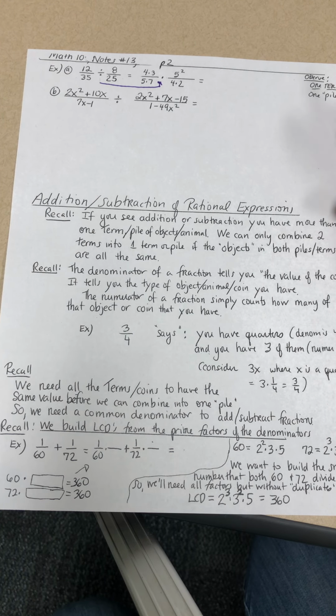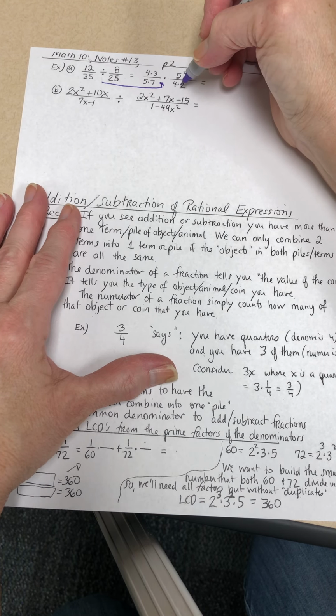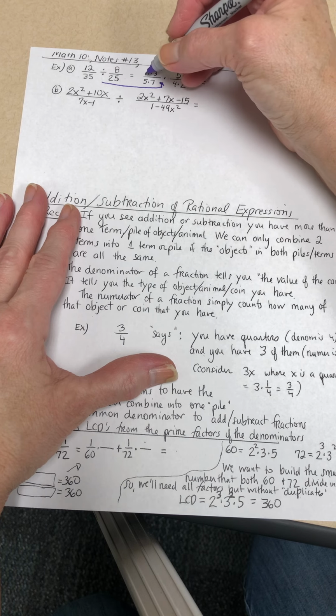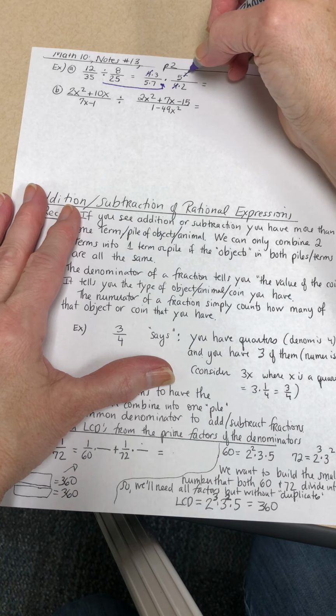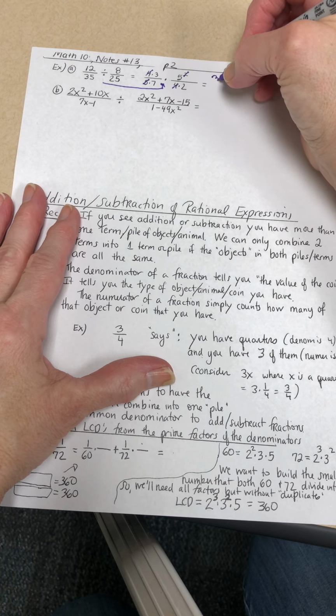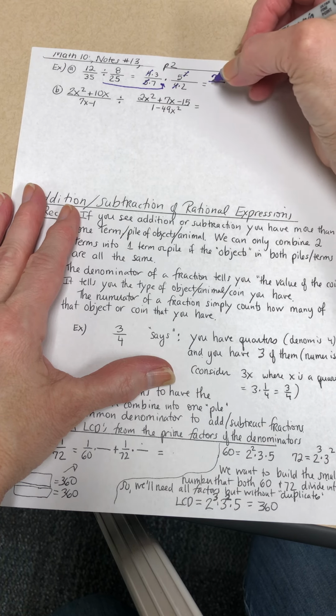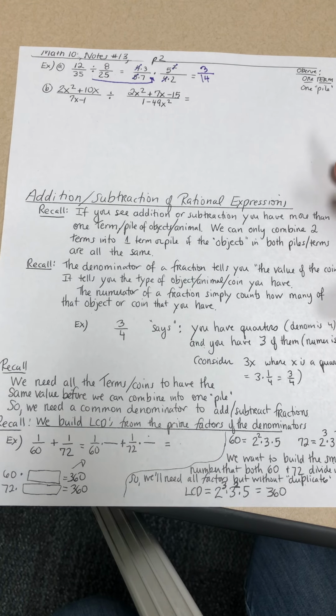Now, the only difference here between rational expressions and fractions, and actually this can happen with rational expressions, is that 4 is not prime. But since there's a 4 down here, I can go ahead and cancel them. Cancel the 4s. One of these 5s cancels with one of those 5s. Nothing else is going to cancel, so I have 3 left in the numerator, 7 times 2, 14 in the denominator. Okay, that's how you learn to divide fractions in grade school.